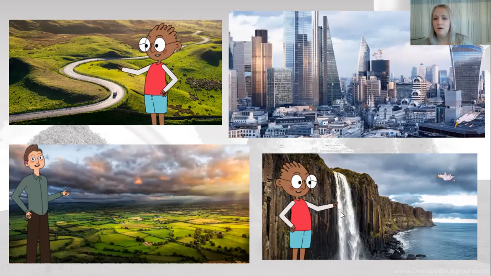And then again, over here, we have a cliff, and this is joining onto the sea. But this time we've got something else we haven't talked about yet. We've got a waterfall. This is where a river has flowed off the land and into the sea. And this has created a waterfall because the end of this river is at the top of a cliff. So that water, the only place for it to go is down and into the sea.